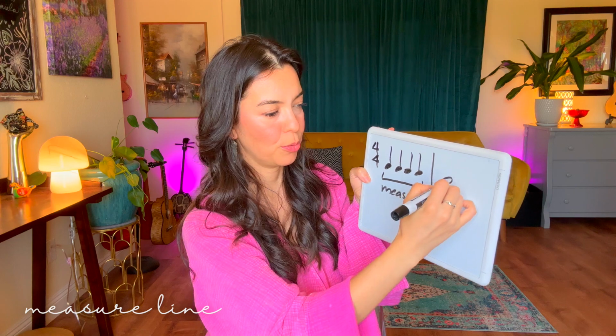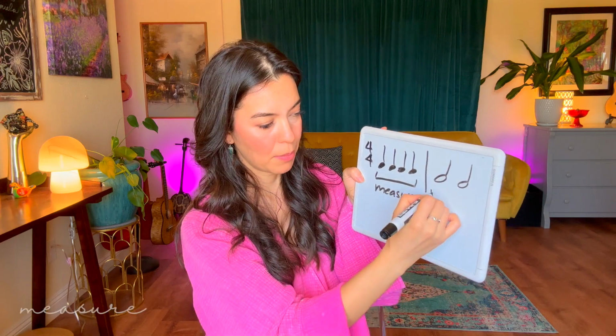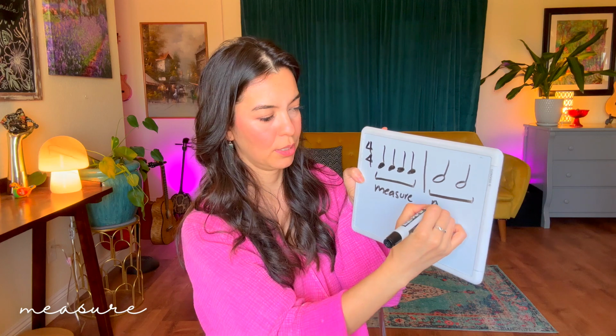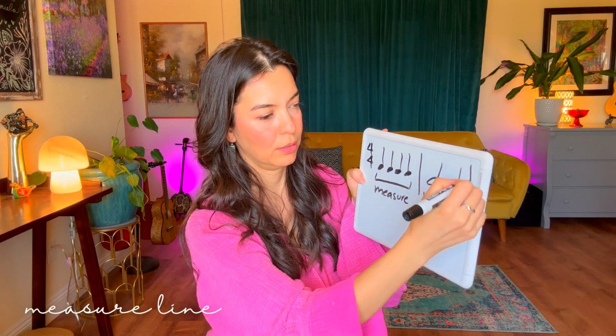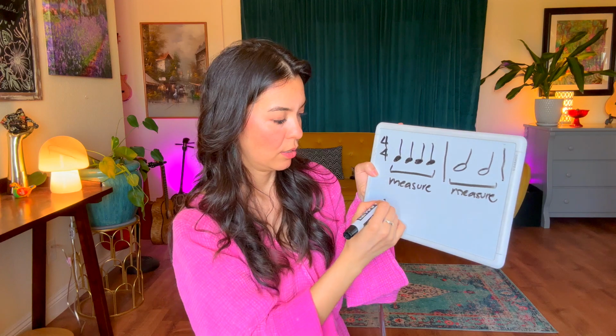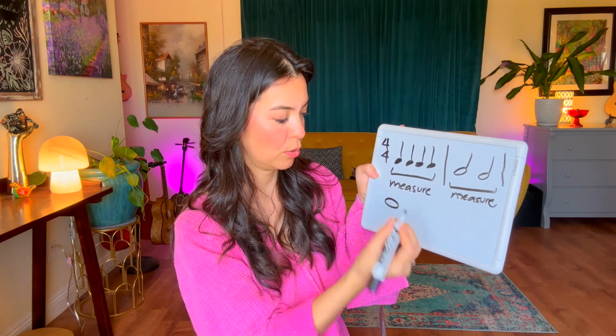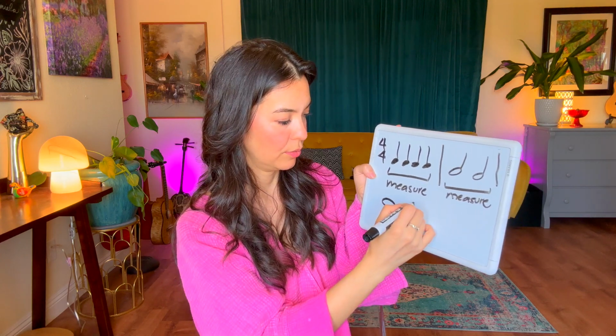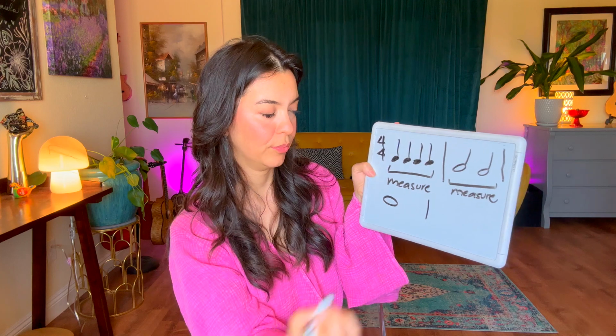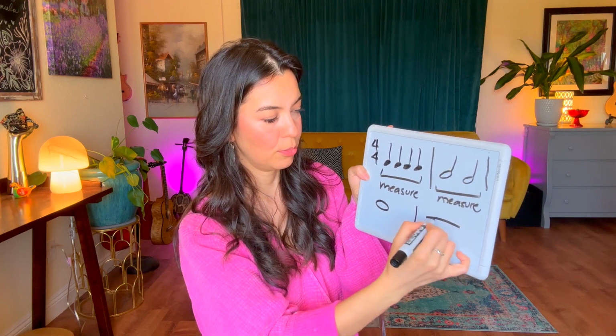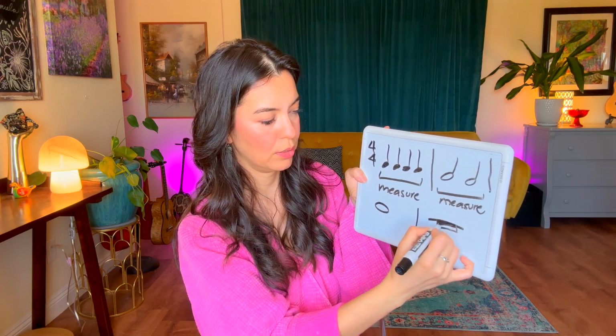Now I'm going to do 4 more beats. And now this measure is full because we've got the 4 beats. So I add another bar line. And I could keep going. Here's another measure. I'll put a whole note. It's full. I add a bar line. Let me add another full measure with the whole rest.